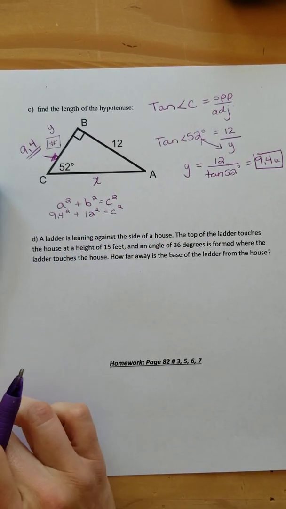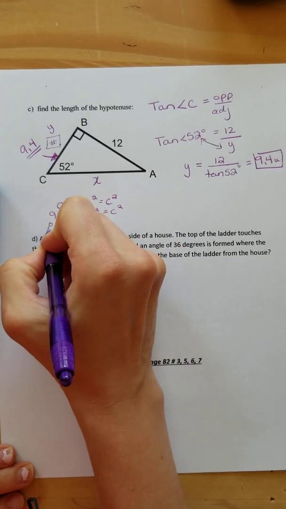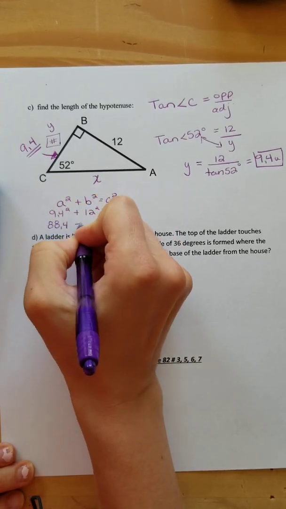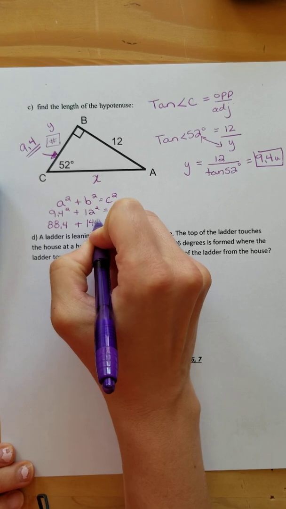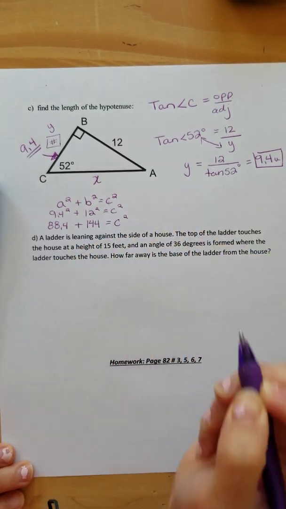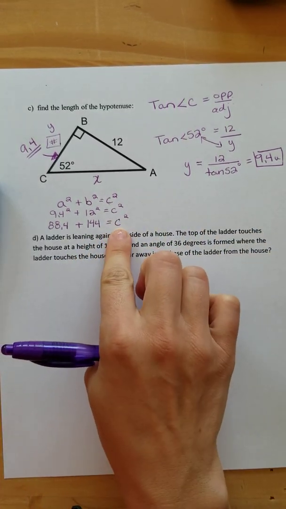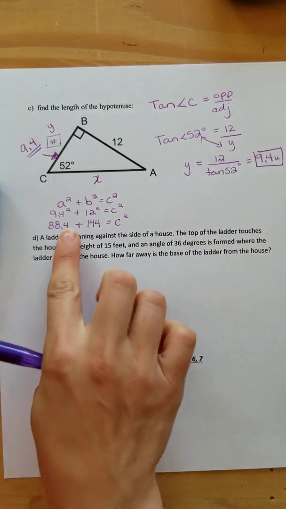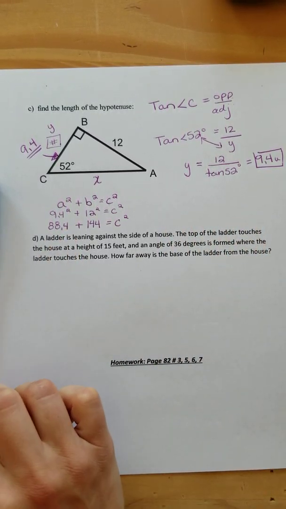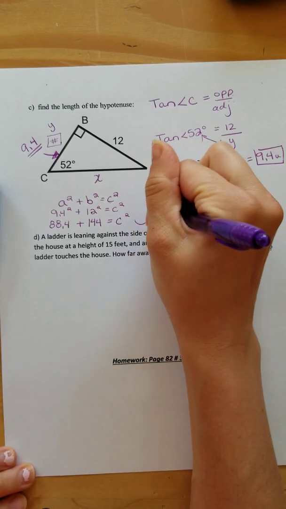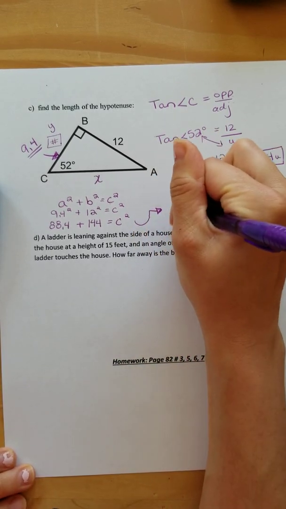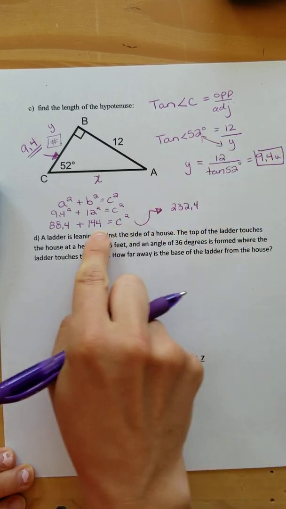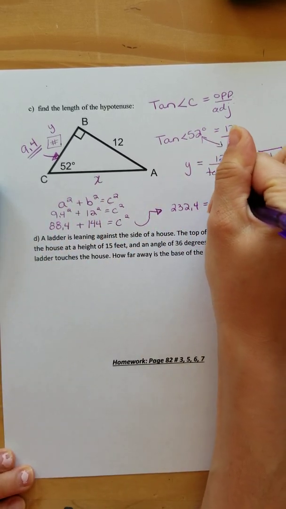So 9.4 squared is 88.4. 12 squared, 12 times 12 is 144. And that's going to equal my C squared, my hypotenuse, which is really X. It doesn't matter what you use here. Okay, so now I'm going 88.4 plus 144. And I get 232.4 is what my left side equals. And that equals C squared.